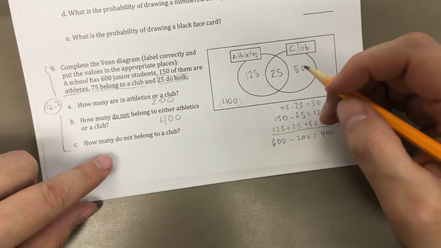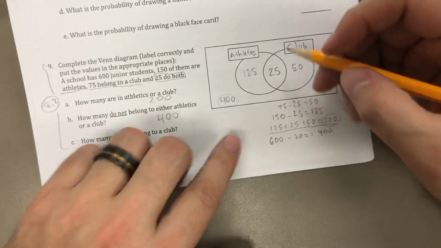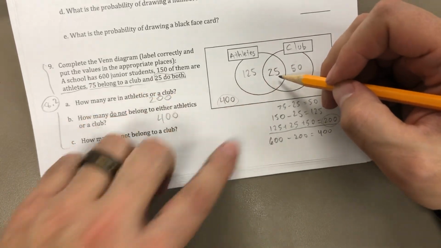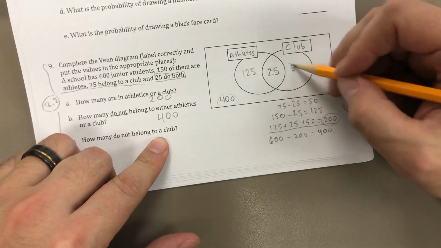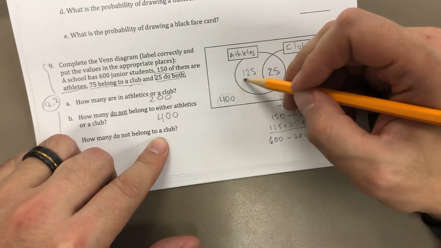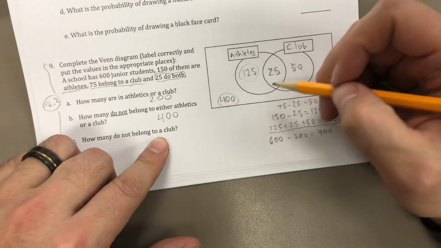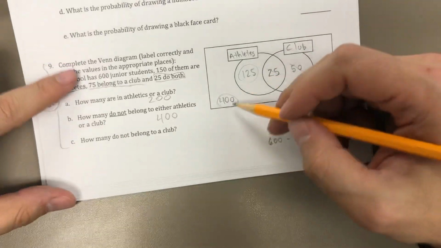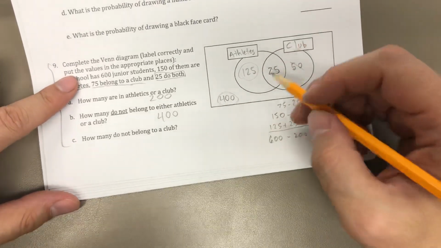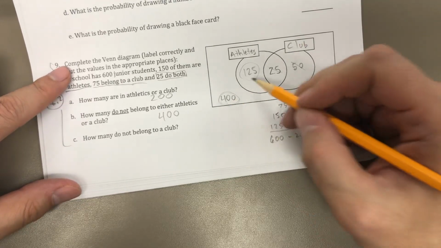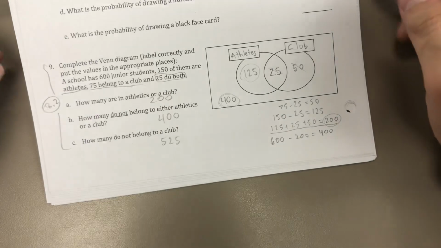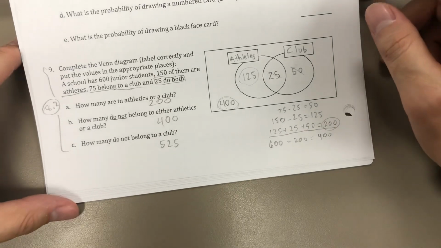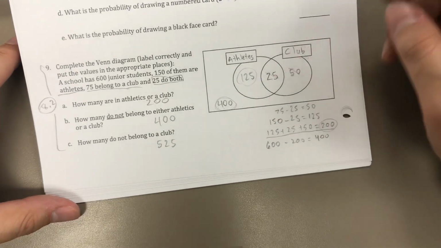How many students do not belong to a club? So are the athletes that are in a club in clubs? Yes, so we don't count them. What about the people that are just in clubs? Yes, of course. But then the athletes that aren't in clubs, and then also the students that aren't in clubs or in athletics, both of these groups aren't in clubs. So we're just going to add those together. 400 and 125 gives us 525. So there's 525 students that are not in clubs. Yeah, so that answers the questions based off of the Venn diagram.